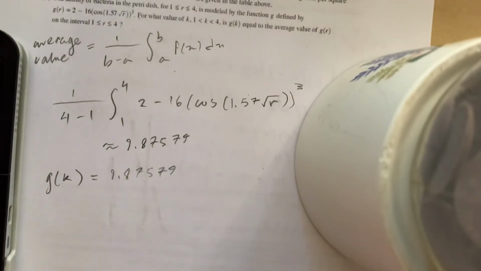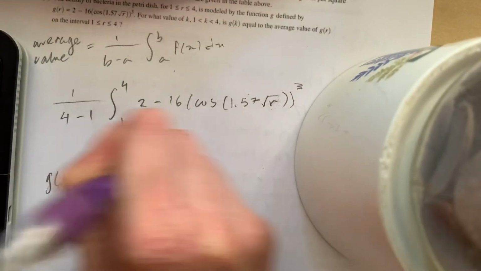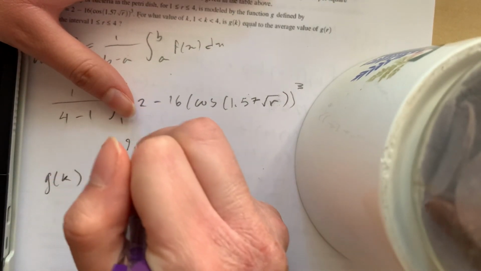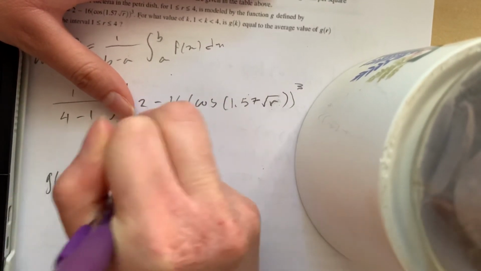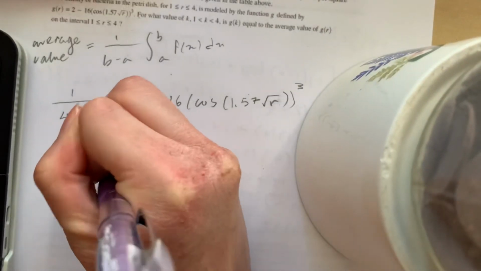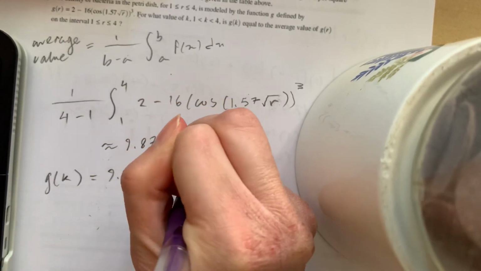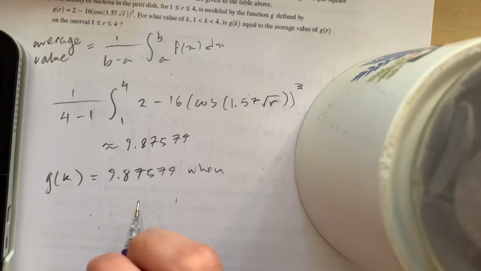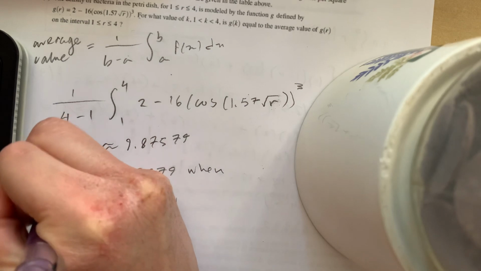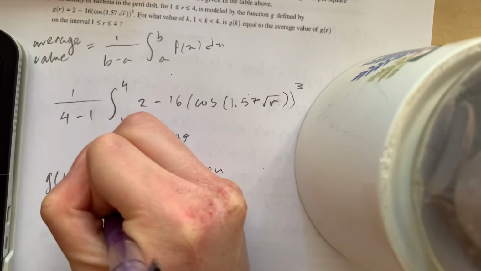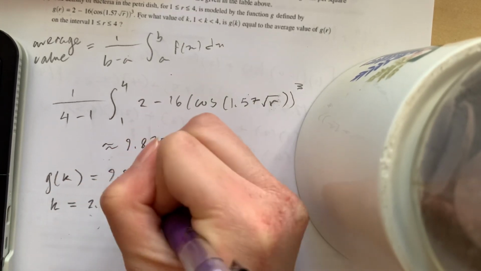Therefore, I'll just write that down. K is equal to 2.4970169.